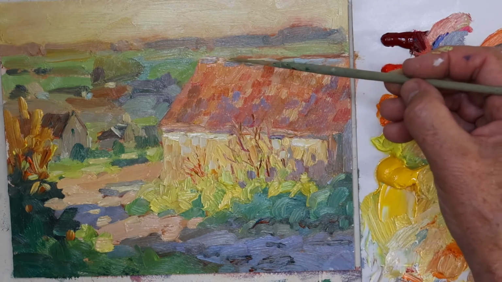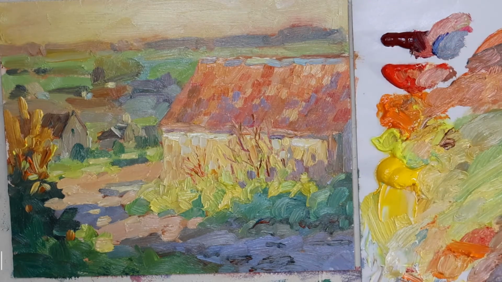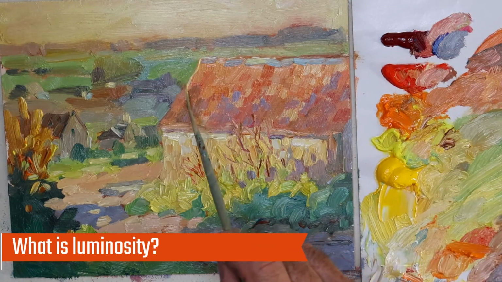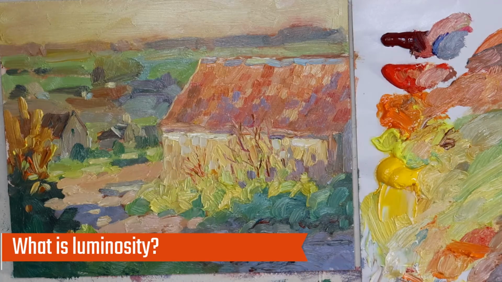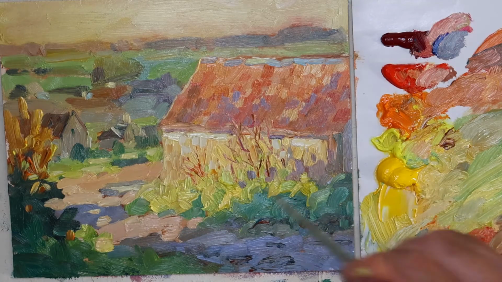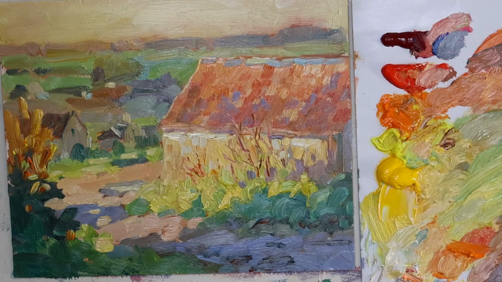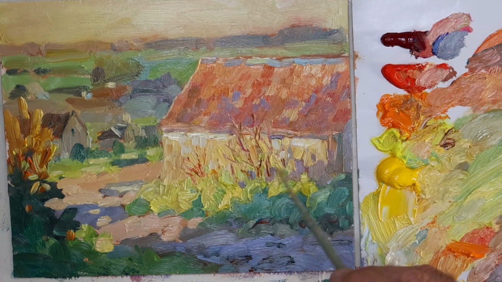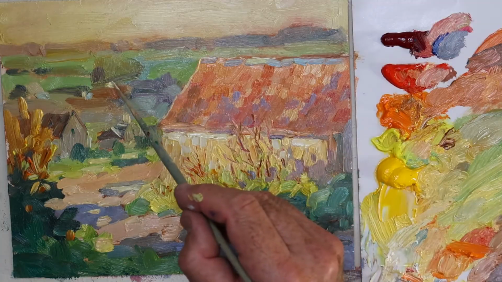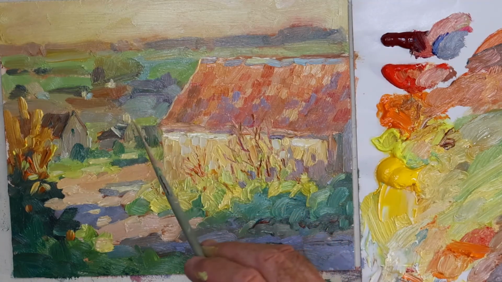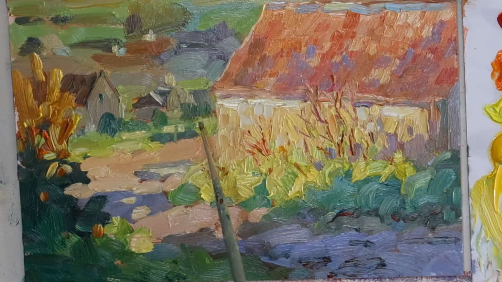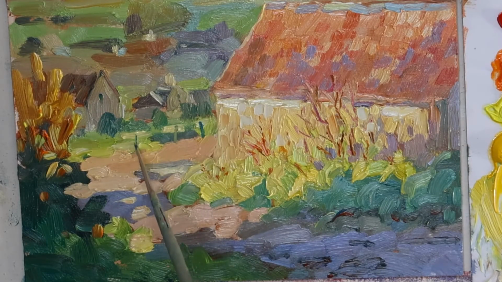One of the topics mentioned quite often is luminosity of color. What exactly is luminosity in the context of the Impressionist paintings? Luminosity refers to the appearance of light and the effect it has on colors. So we know that the Impressionists were interested in capturing the changing qualities of light and the way it transforms a color. And they used broken color and brushstrokes to create this optical mixing of color. And this gives the impression of luminosity.